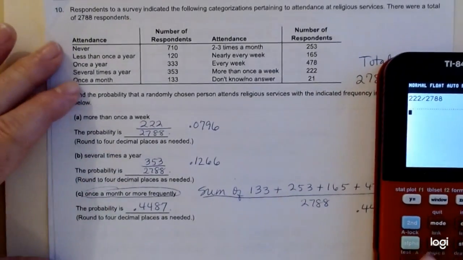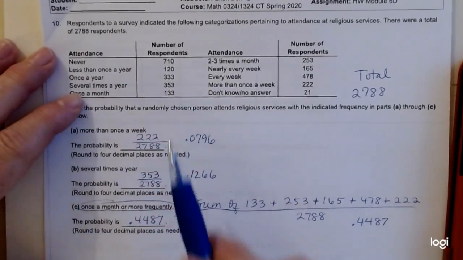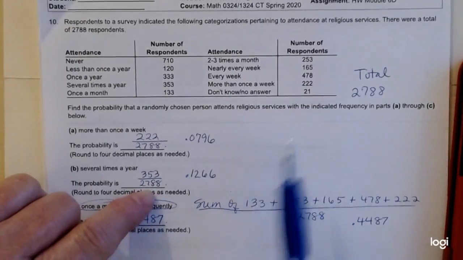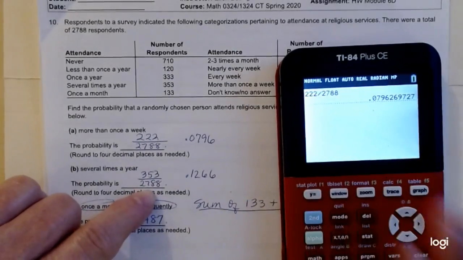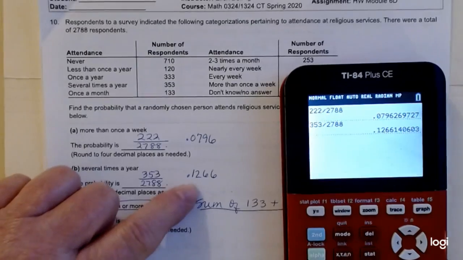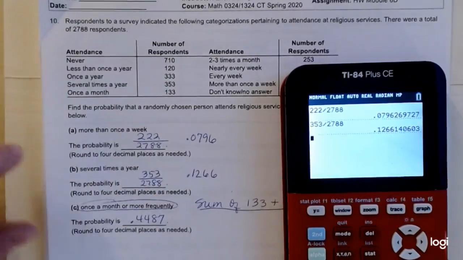Several times a year. If we look for that, that's right here. That's 353. The same denominator because we're looking out of the same total group of people. And when we do that on the calculator, we get 0.1266 when we round to 4 decimal places.